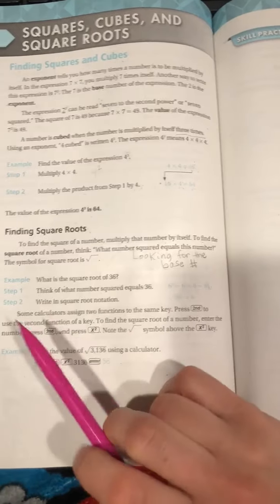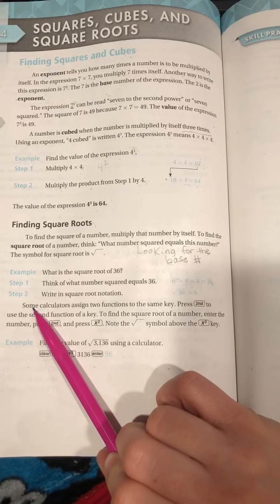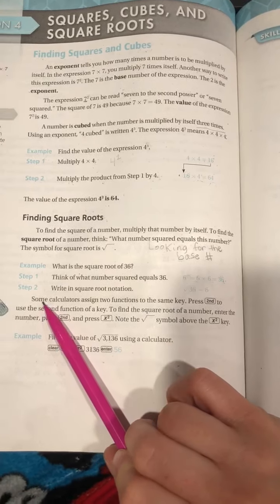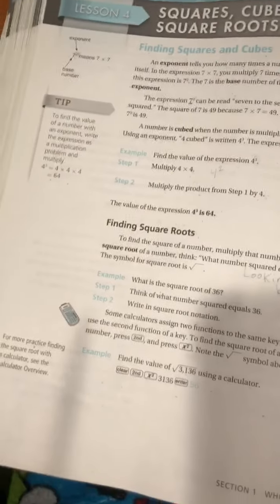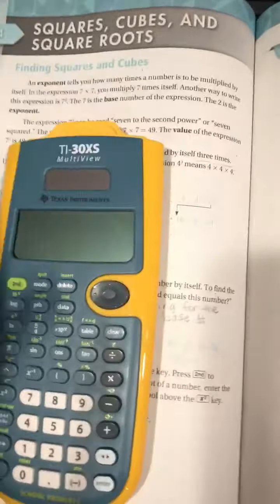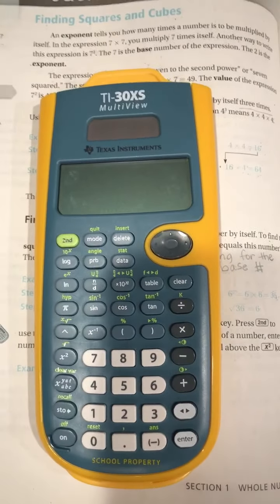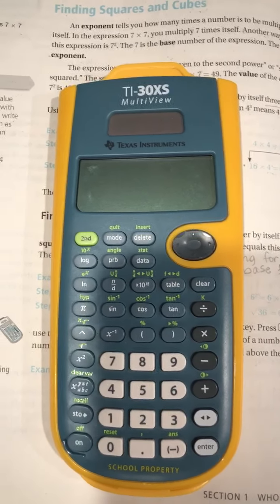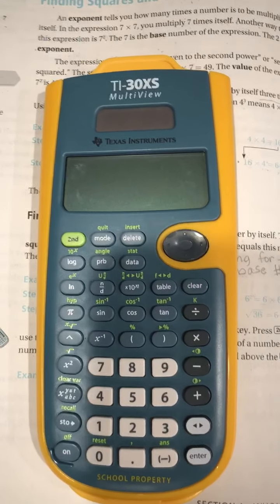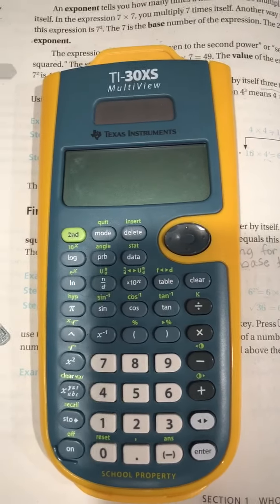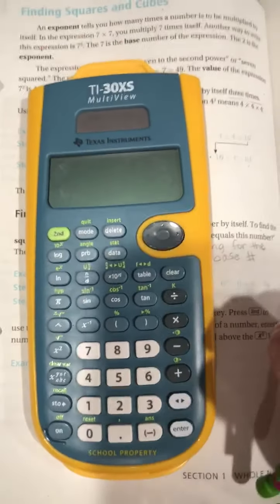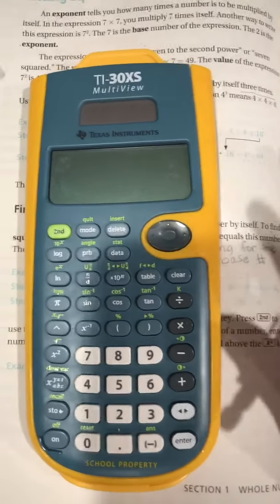We have a little note here on how to do this on the calculator. If you remember, we were using the TI-30XS calculator in class. If you don't have one of these at home, maybe you have another calculator or even the calculator on your smartphone, which should have a square root symbol on it. Most of them do, I believe.